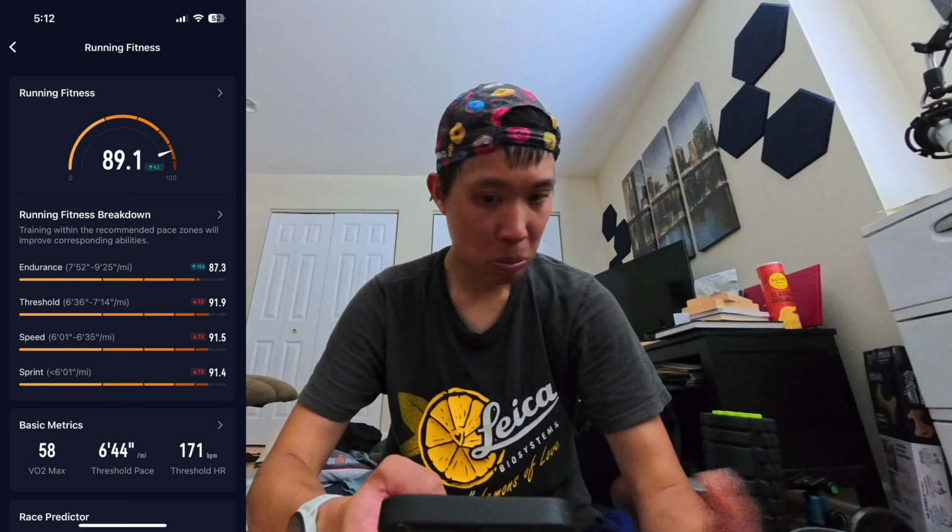So that seems more in tune with what I was expecting in terms of estimates. It gave me some new values for a lot of things in terms of the running fitness. So basically the endurance went up 15.6 points. My threshold pace went down 7.3 points, speed went down 7.3 points, and sprint went down 7.3 points. So all of those things add into making a more well-rounded pace.